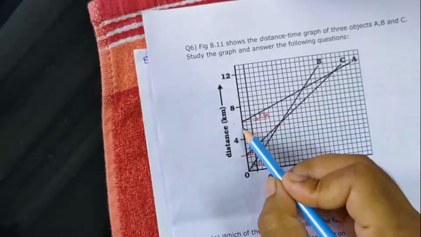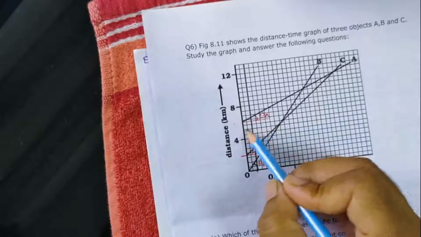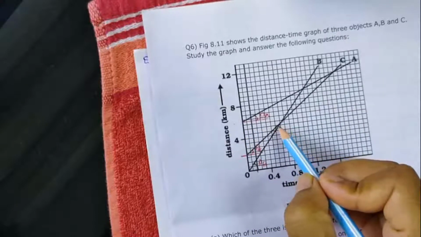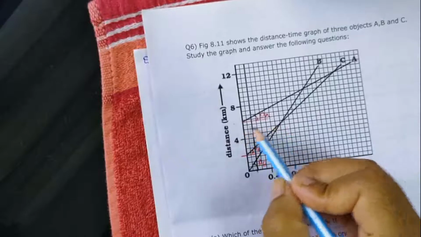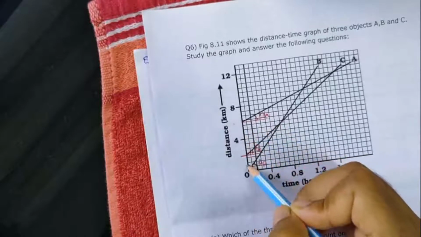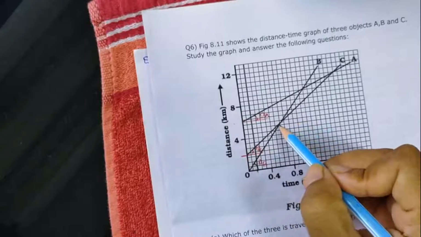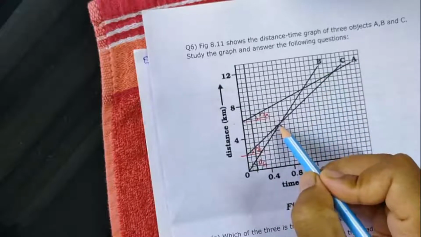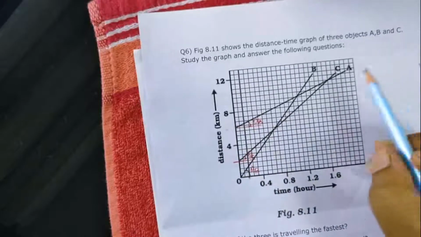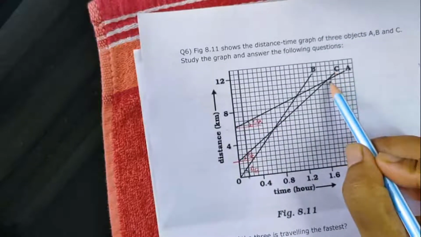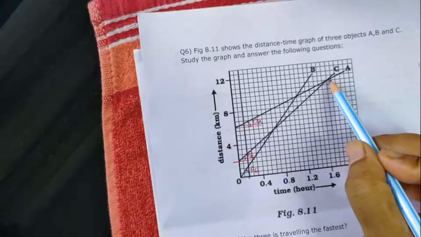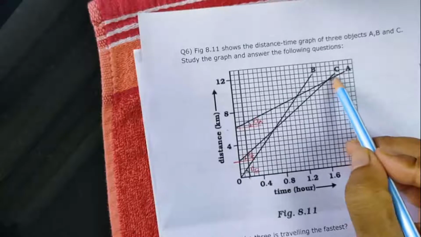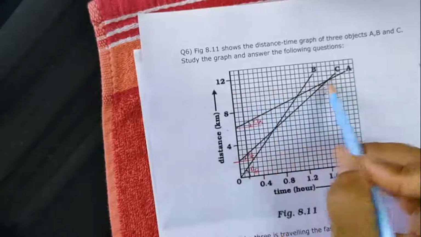Both are at the same distance at this time. How to know the distance? Just draw a perpendicular from this point, and we will have the same length in both cases. So this is a point where B and C meet each other. Another such point is where C and A meet each other, because at this particular time the distance covered by C and A both will come out to be the same.